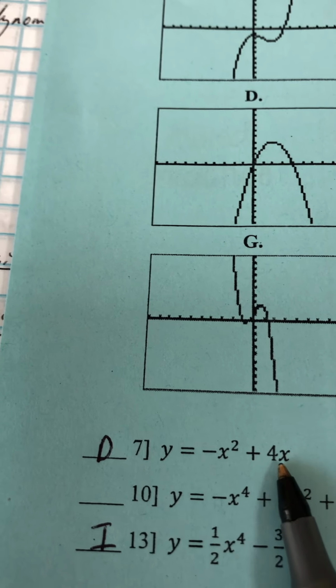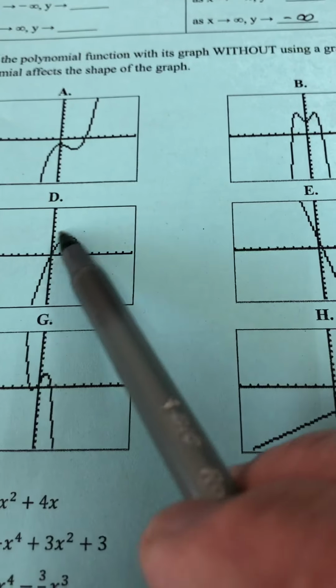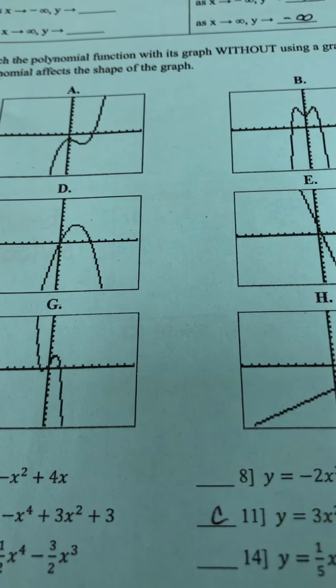It moves up 4. And so you have this opening downward. So that's an easy one to see there too.